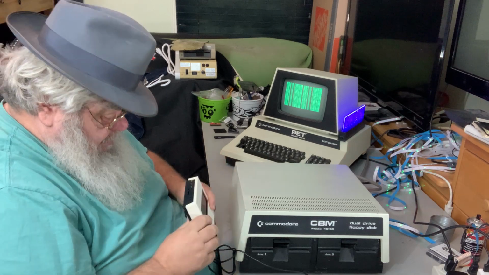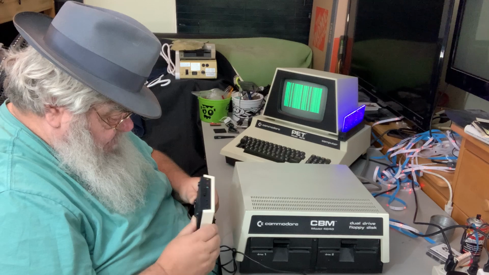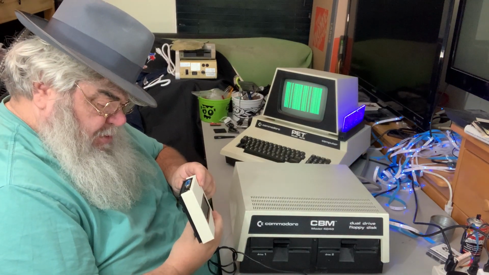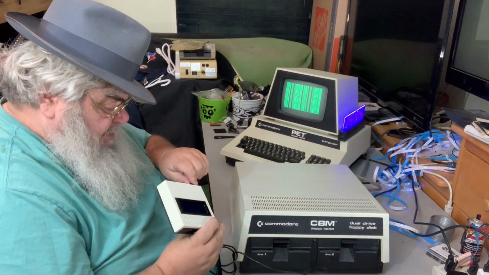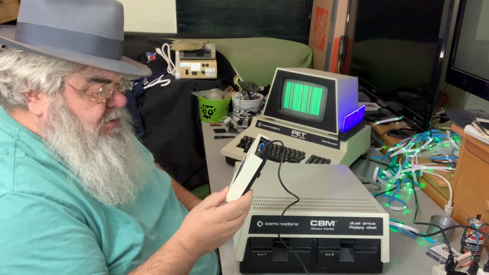Let's see here. Well, there are things on the front. There are things on the back. Oh, there is a little button. Maybe that's the power thing. Well, I guess I will plug this in and see what comes up.